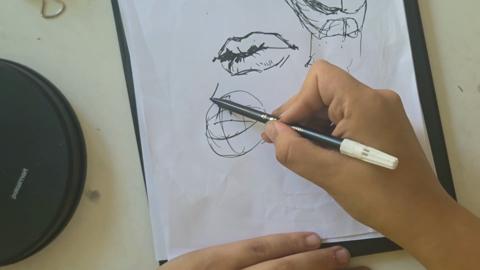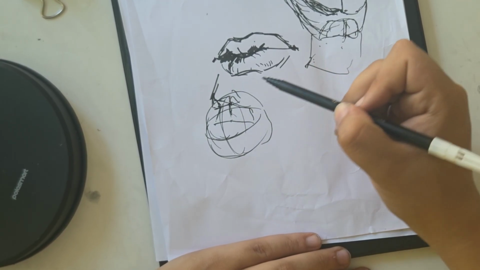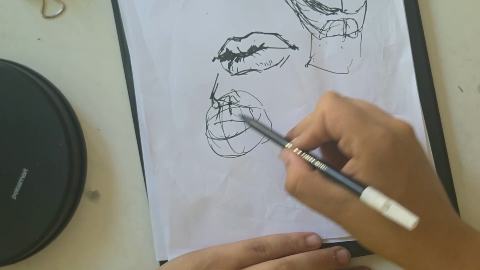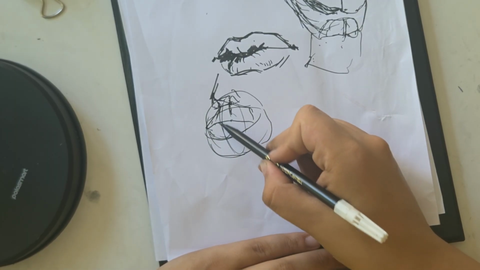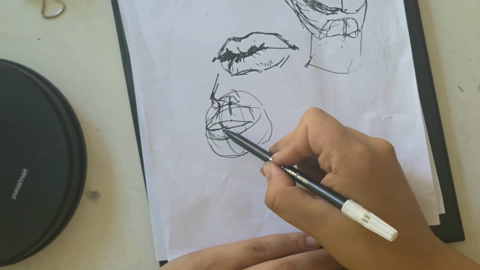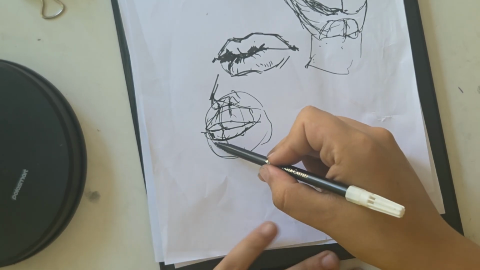These parts connect to the nose, like this, and these parts also form the lip, and then here is the lip going down, going up, basically going in and out.